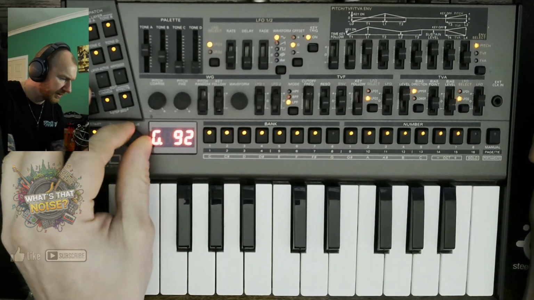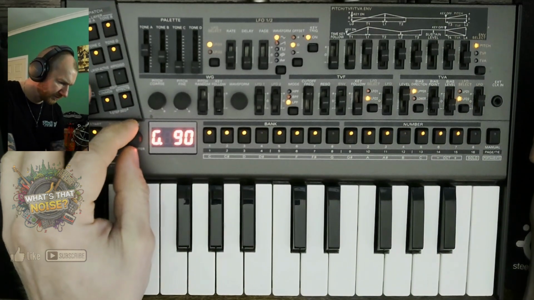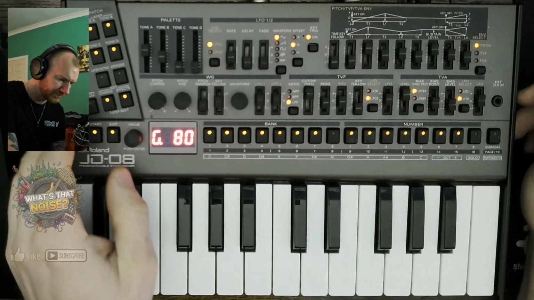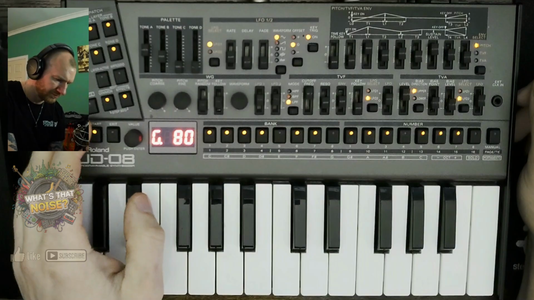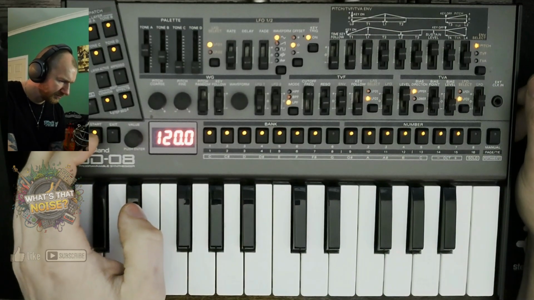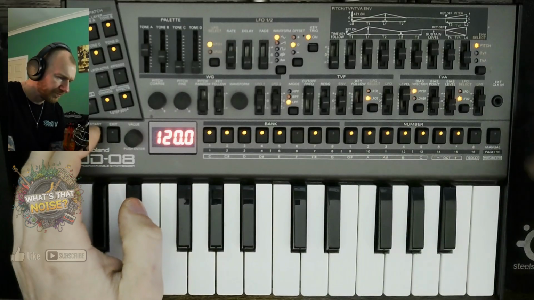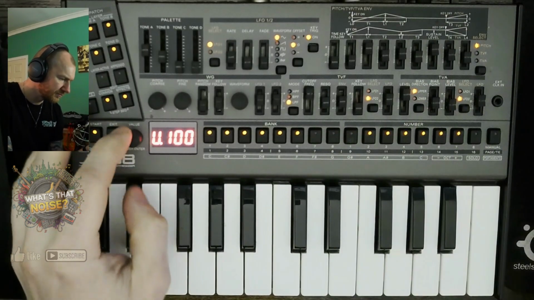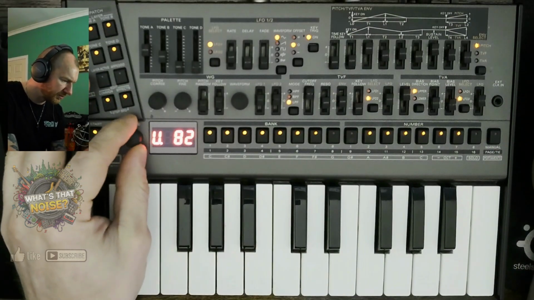If I cut the tie, that's actually a good example. Again, I want to go into that note and lower the volume.